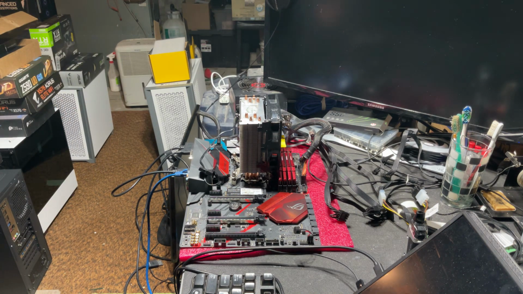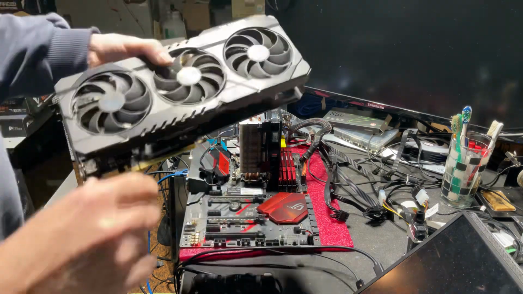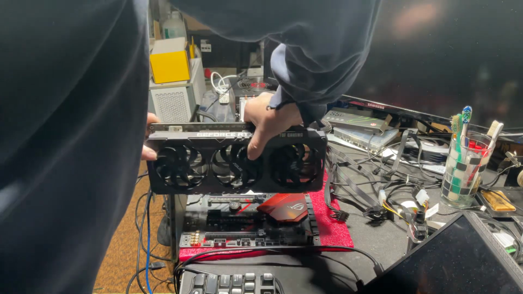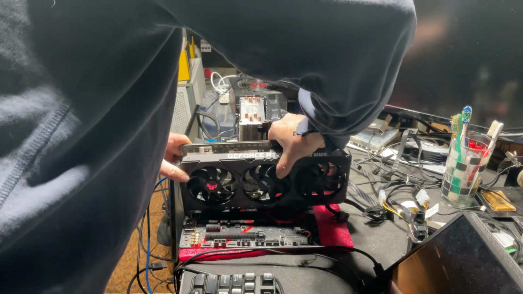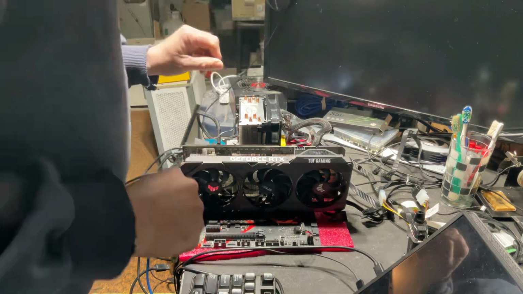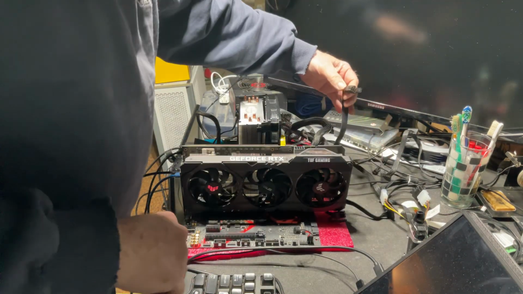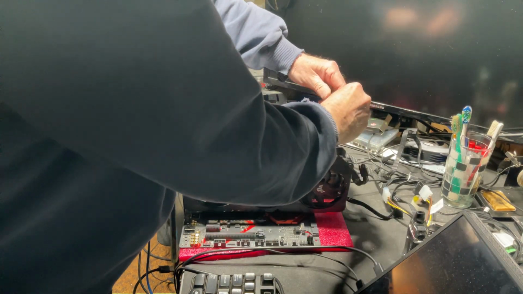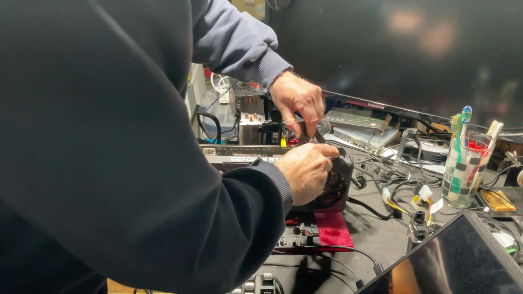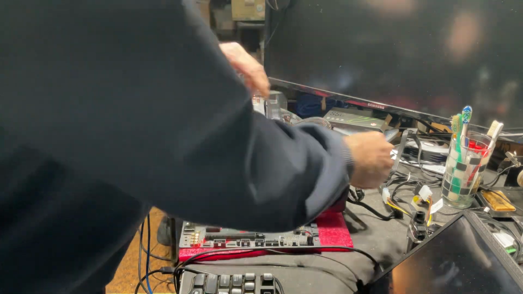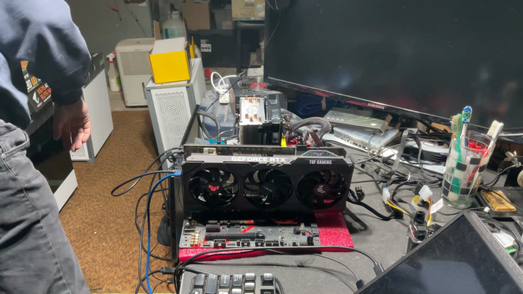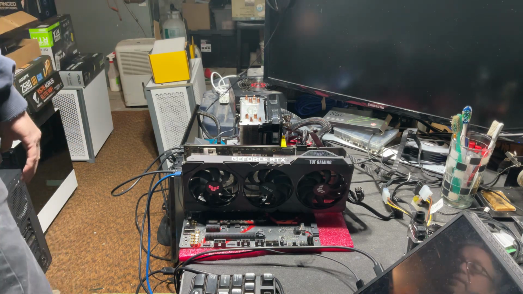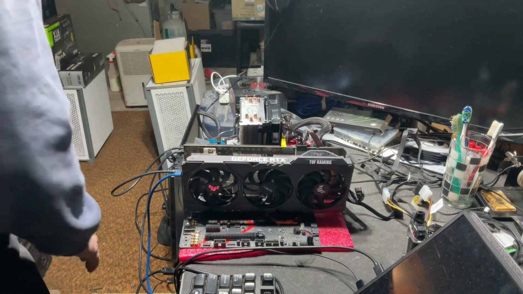Pretty quick process here. And then we've got our 3070 Ti. We're going to put that in. Hook up our power. In this case, this one's an 8-pin. I think the other one was also. There we go. Let's just check and see what the other one was. The other one was an 8-pin, yes. So basically it's the same power here.